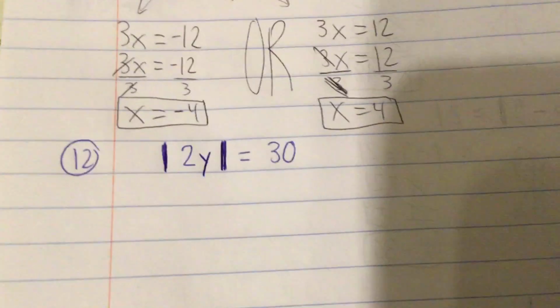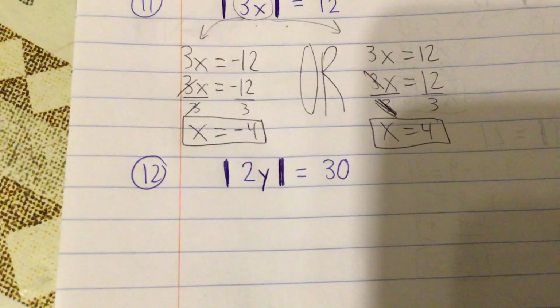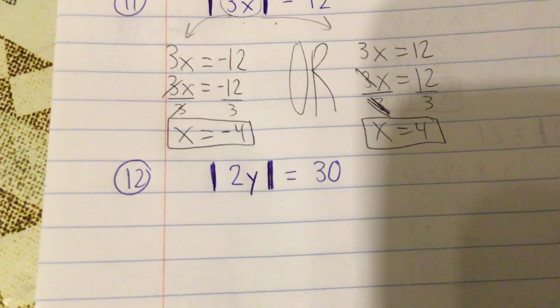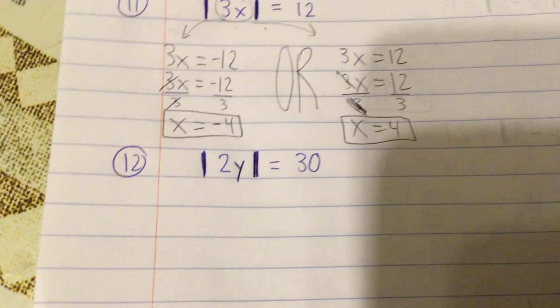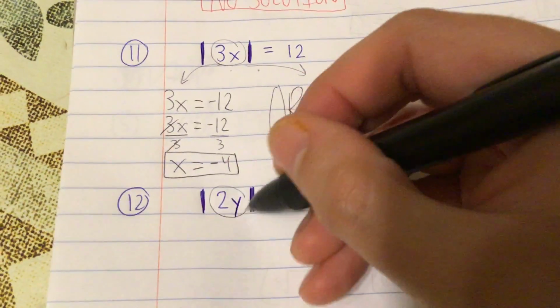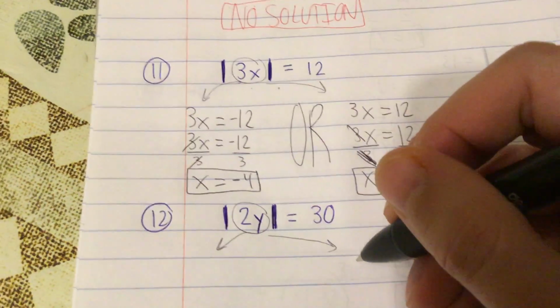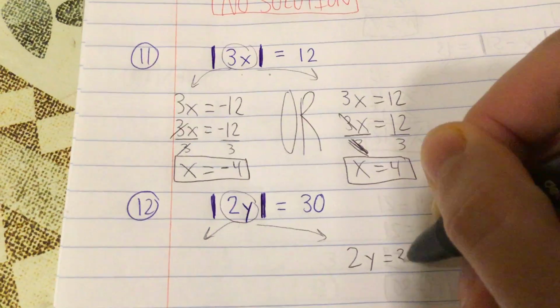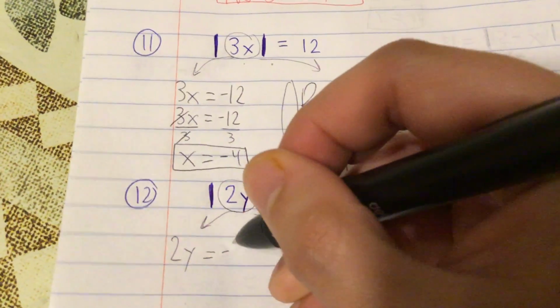Moving on to problem number 12, the absolute value of 2y is equal to 30. Is this problem solvable? Yes. I'm going to split this up into 2 cases. 2y is equal to 30 or 2y is equal to negative 30.